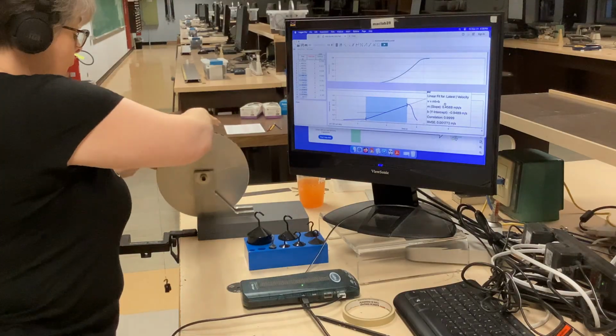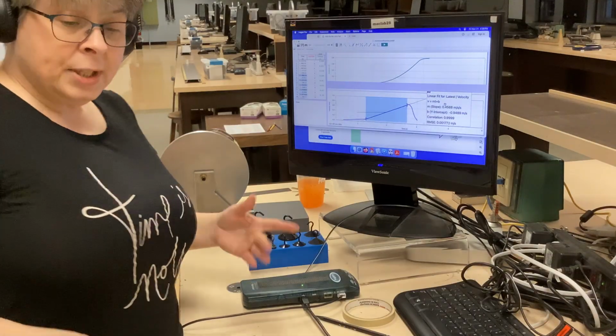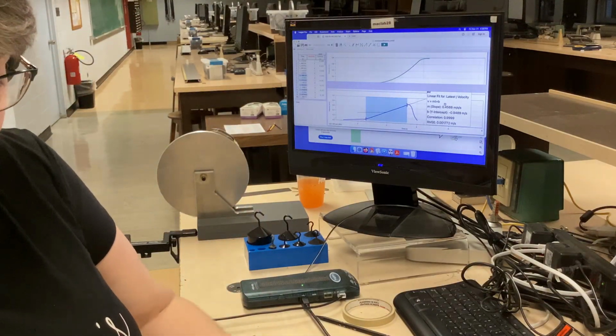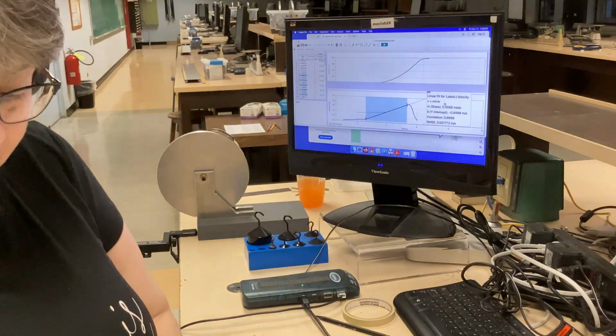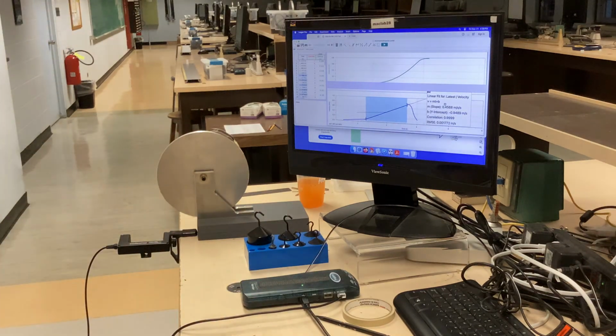at a time until you reach 100 grams, and you completely fill up your table with your hanging mass data and your acceleration data. Once you have that table of data, we'll move on to the analysis portion, and we'll go over that in a separate video.